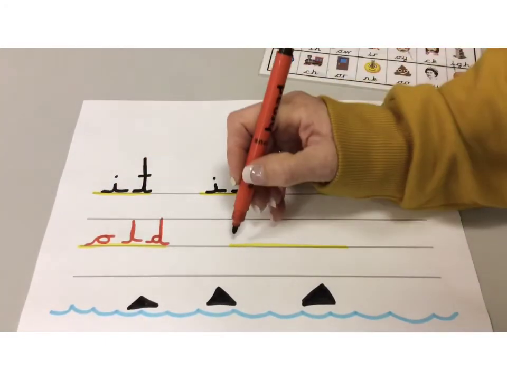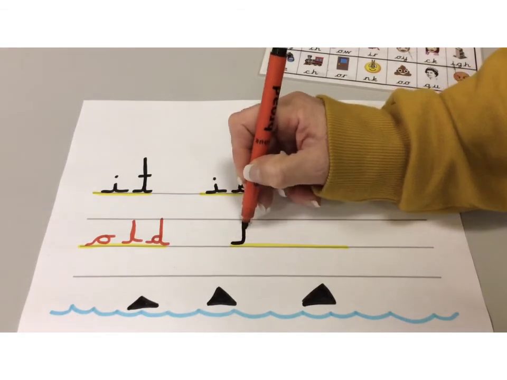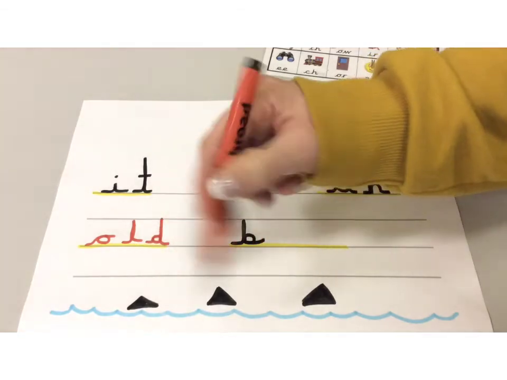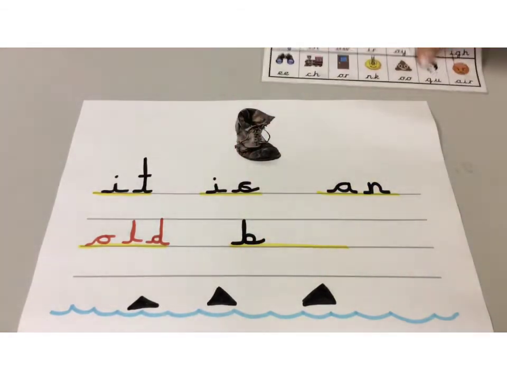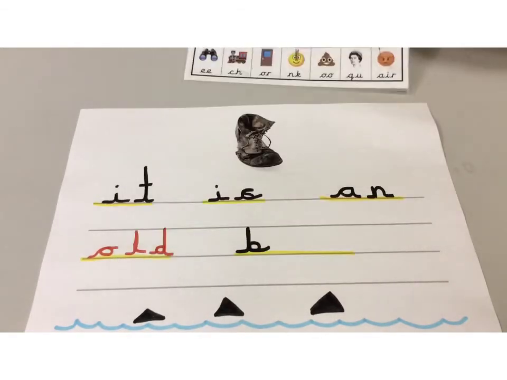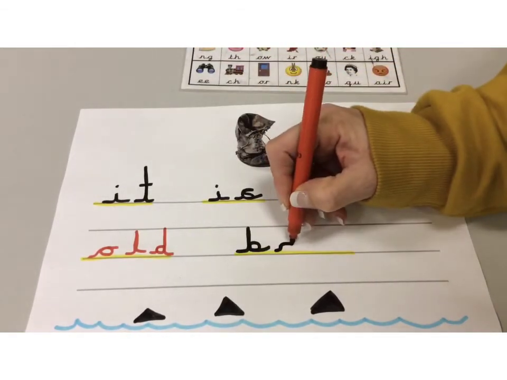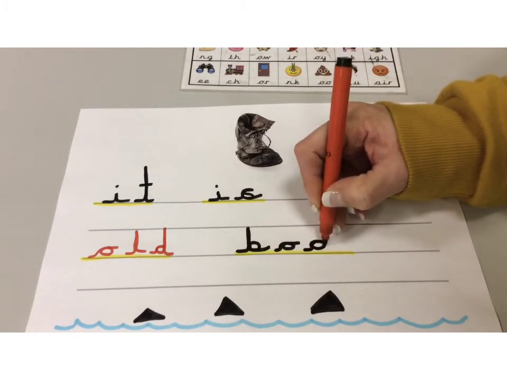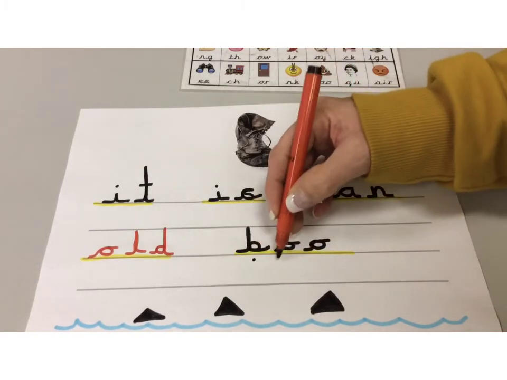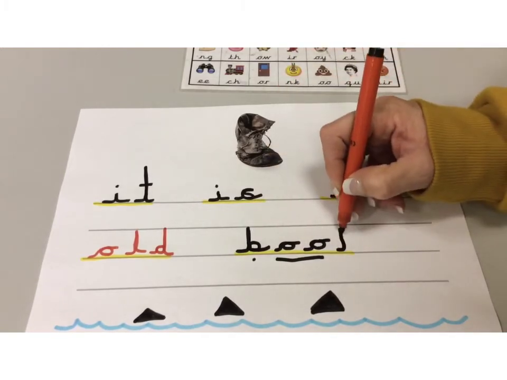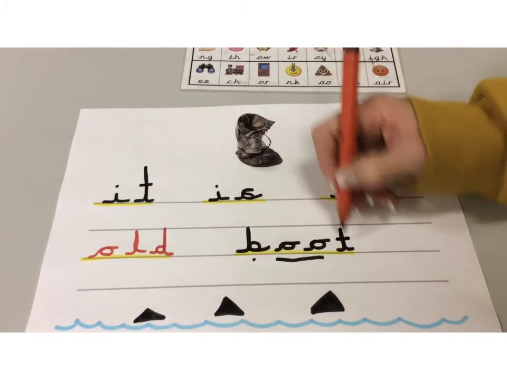Boot. B-b-boot. No food for you, sharks. Boot. B. Oo. B. Oo. T. Boot.